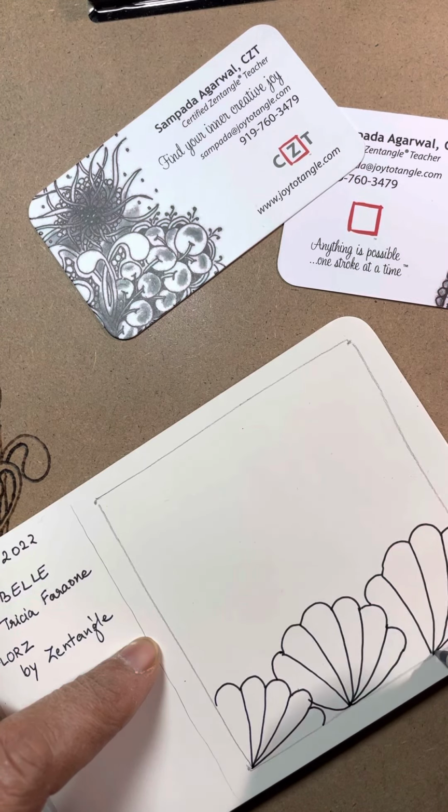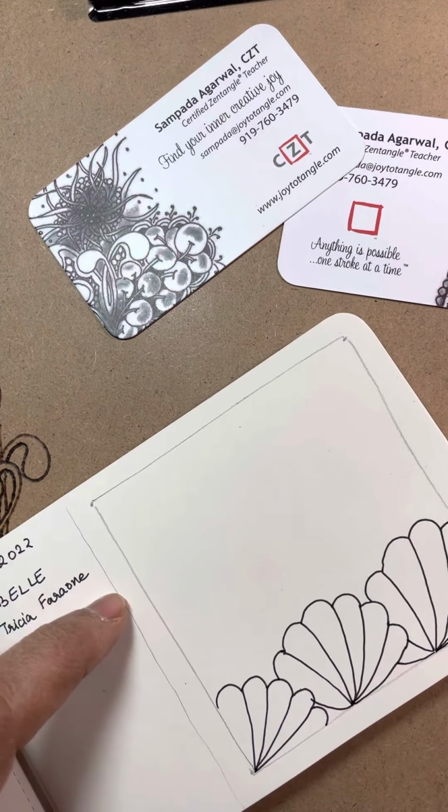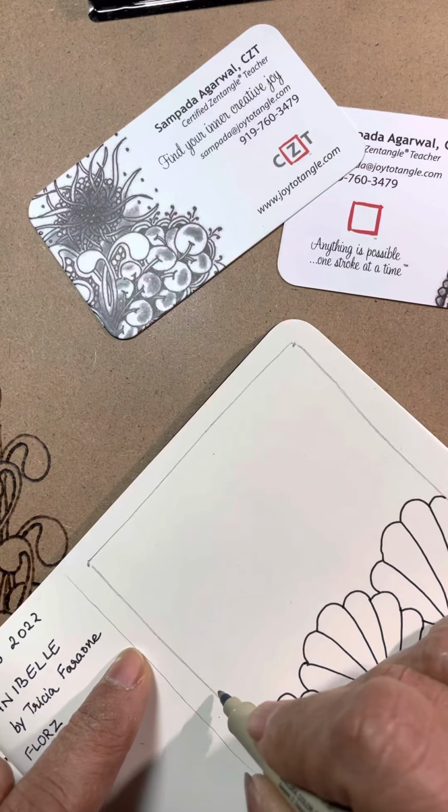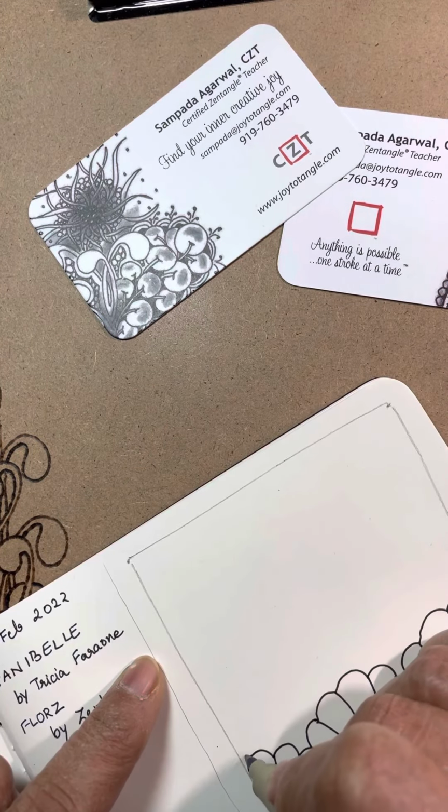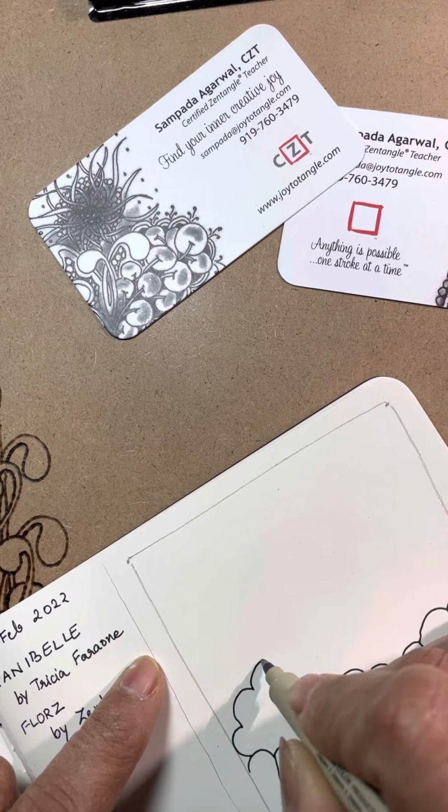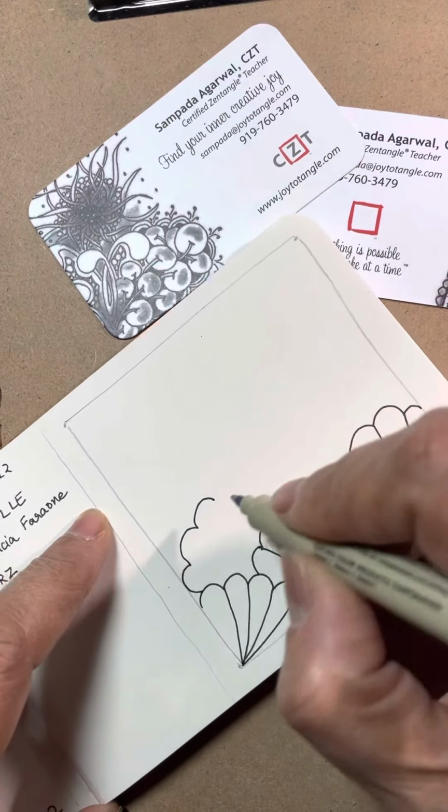We can just pretend that there are more of these going on around here, and you can fill however much you want at whatever angle you want.